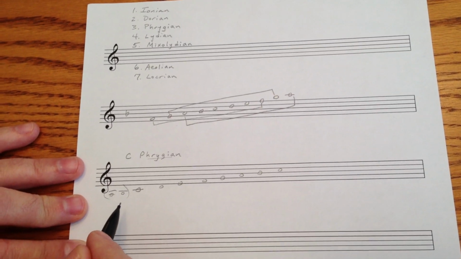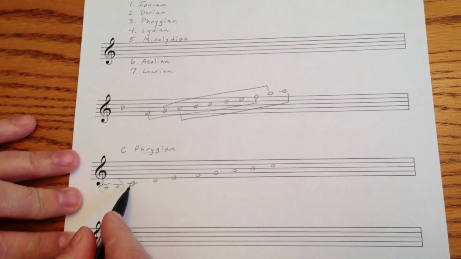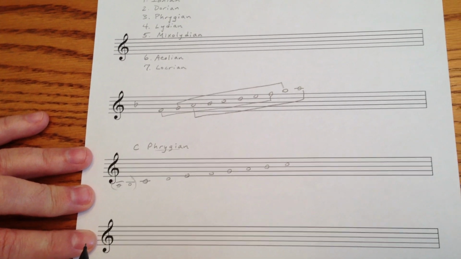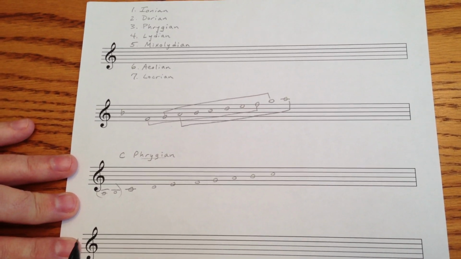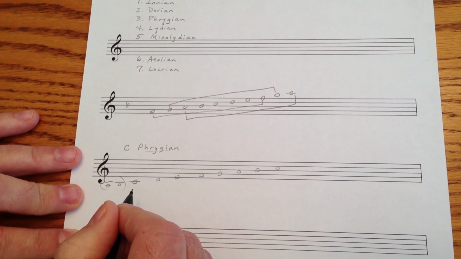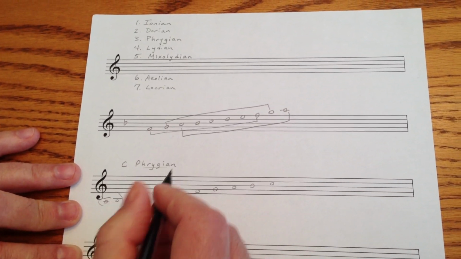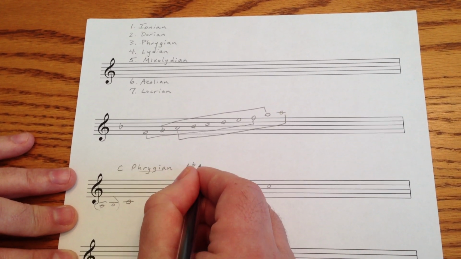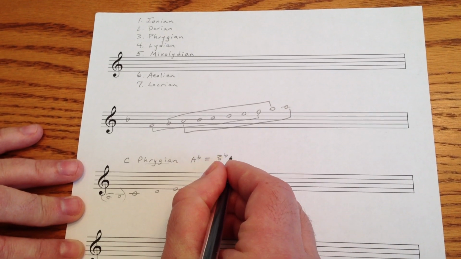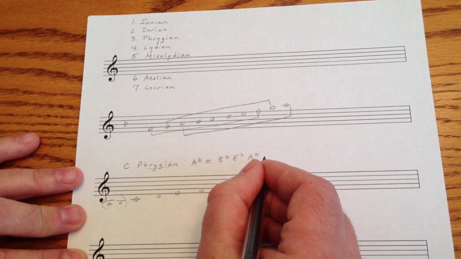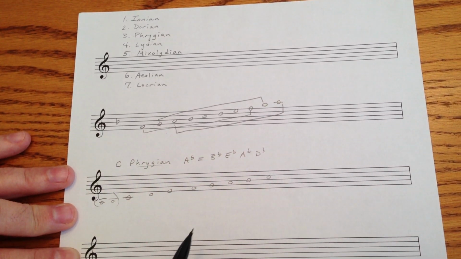So I'm going to apply the key signature of A flat to these notes, and that's going to be my C Phrygian scale. Okay, so the key signature of A flat is what? 4 sharps. B flat, E flat, I said sharps, 4 flats. B flat, E flat, A flat, D flat.